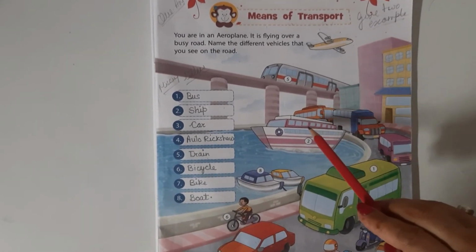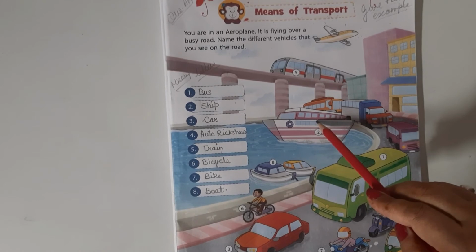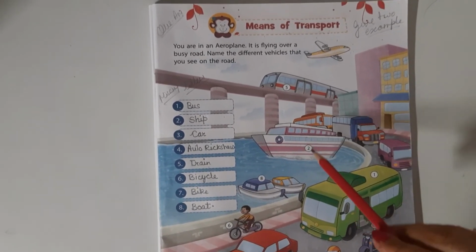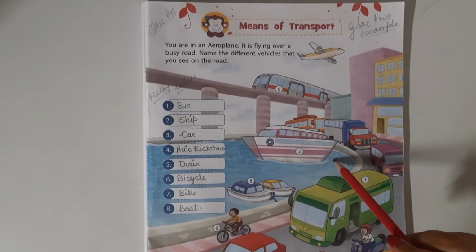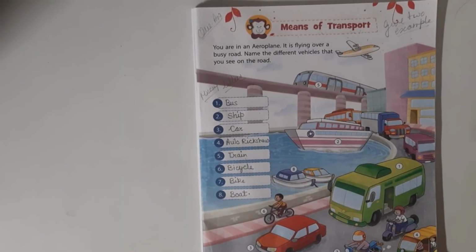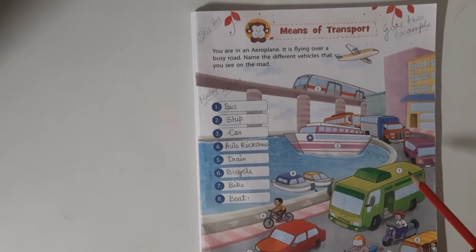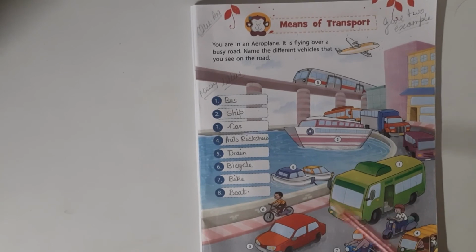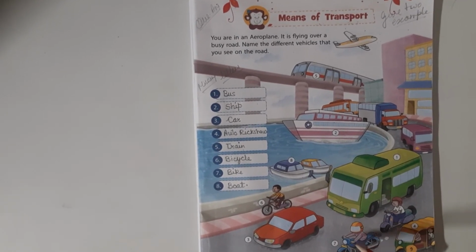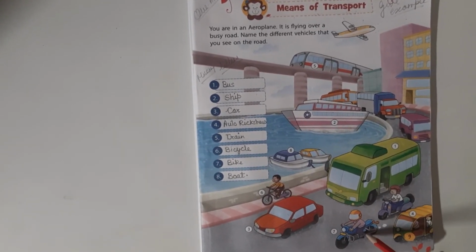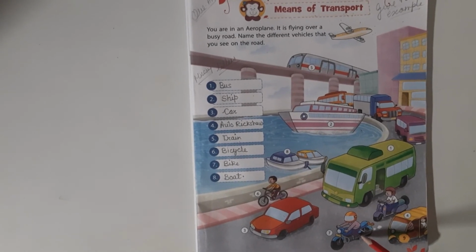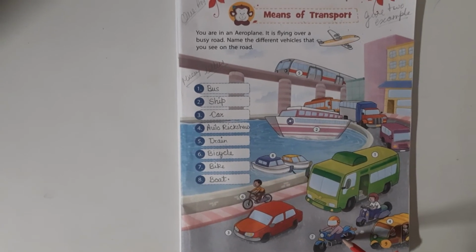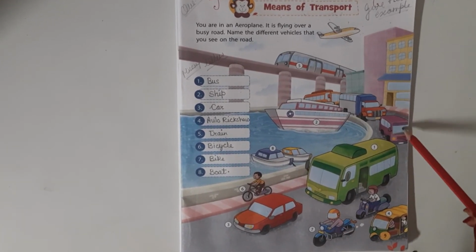We will give you land transport. There you will write any two land transport. We will say air transport. There you will write any two air transport. With the same, we can ask you to write the name of any two-wheelers. For the two-wheelers, you have to write cycle and bike. We can ask you, write the names of any four-wheelers. For that, you can write car and van.